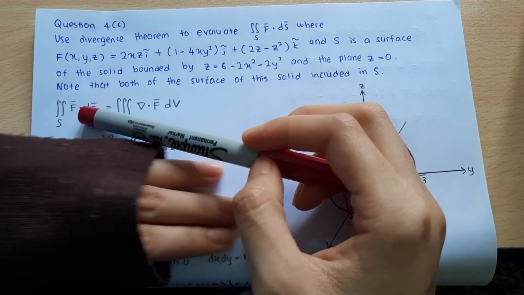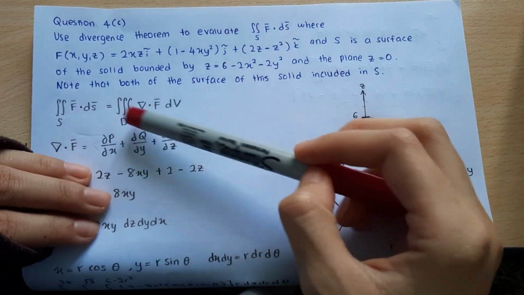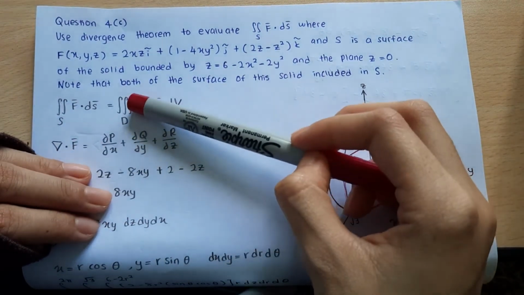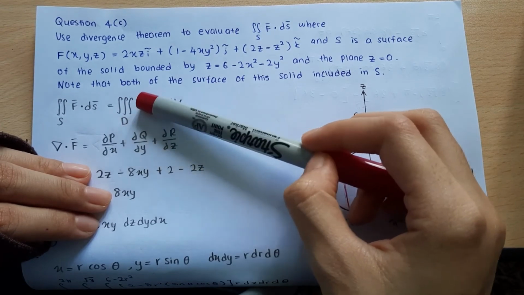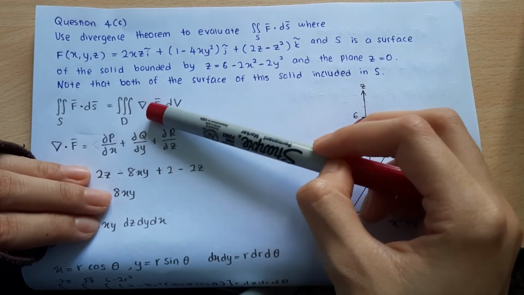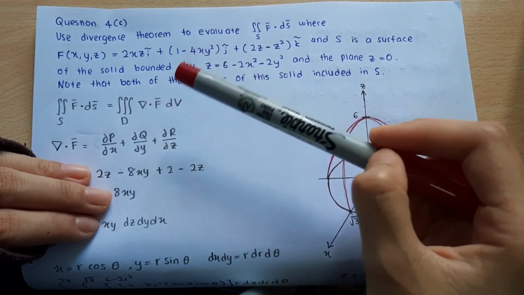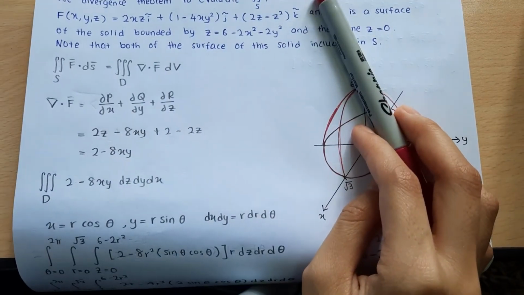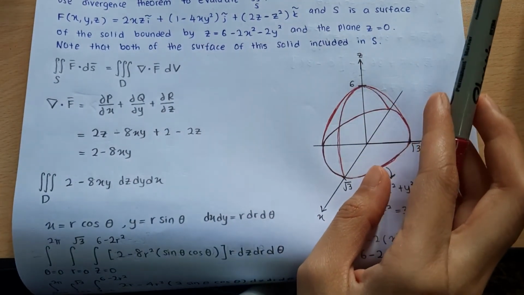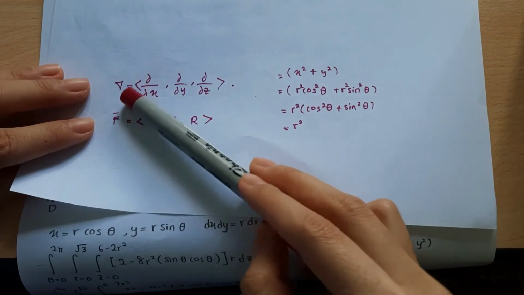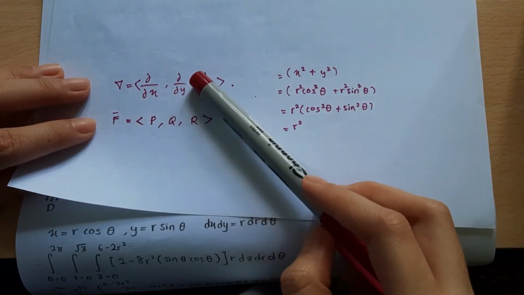So we need to change these forms into this form, which means we need to integrate over region D, and the function here is del dot F dV. As I mentioned in my previous video, del is (del/del x, del/del y, del/del z).